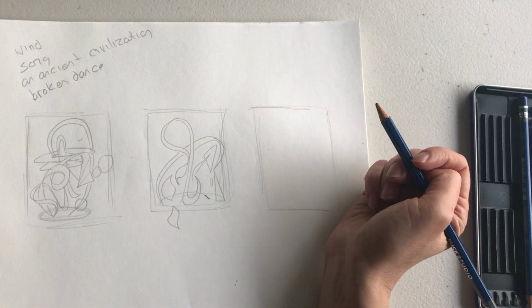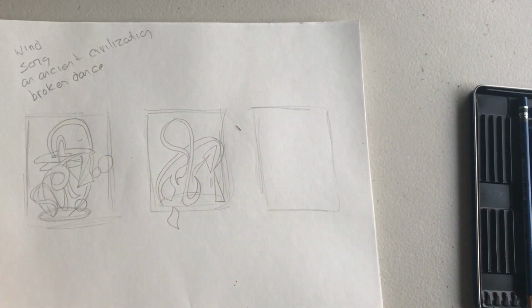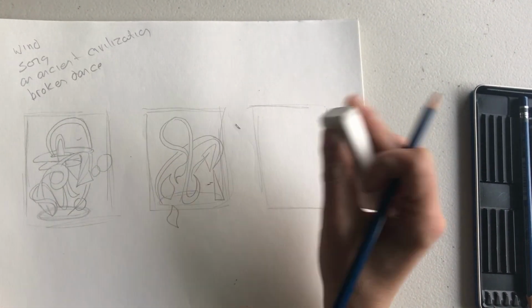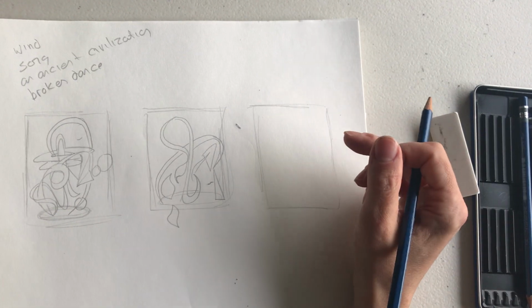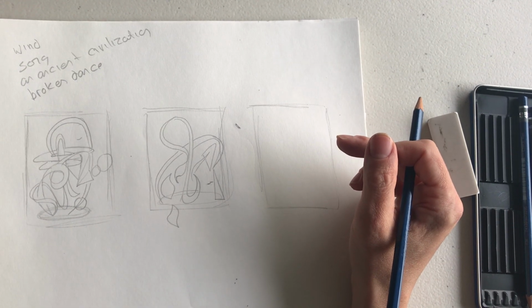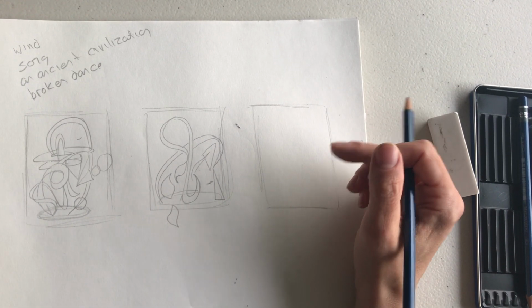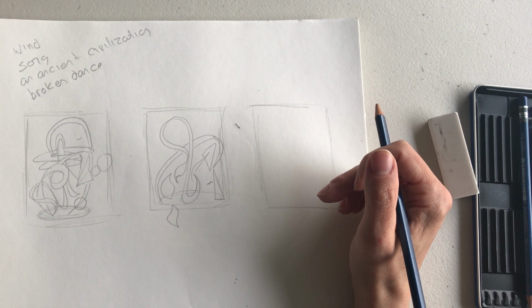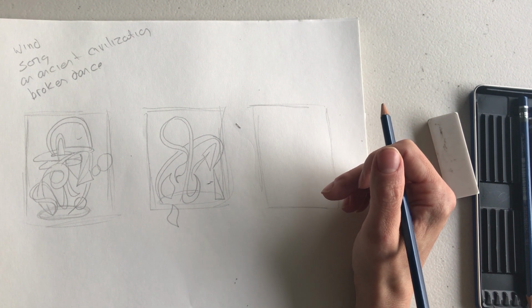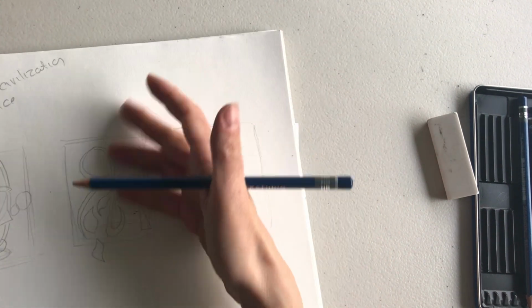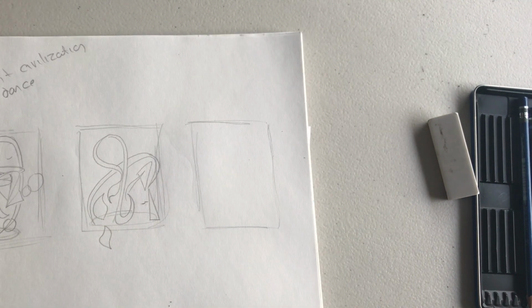And then I'm wondering, does it need anything else? I'm not sure. So then I have two thumbnail sketches. And now I might go to the next.